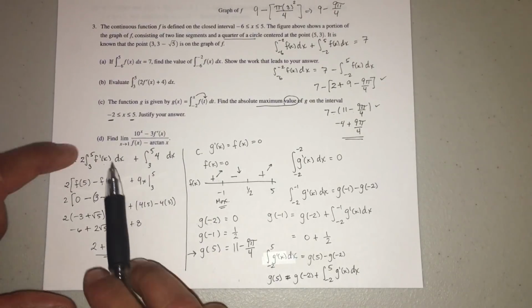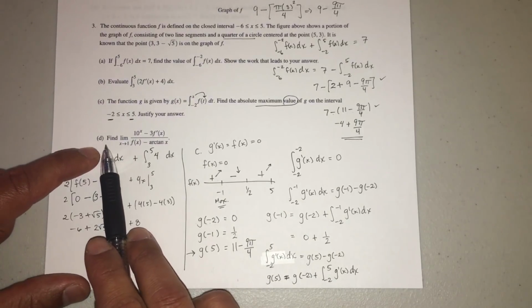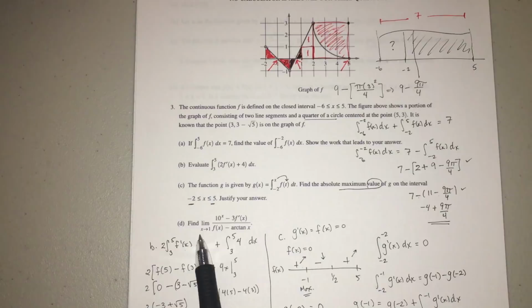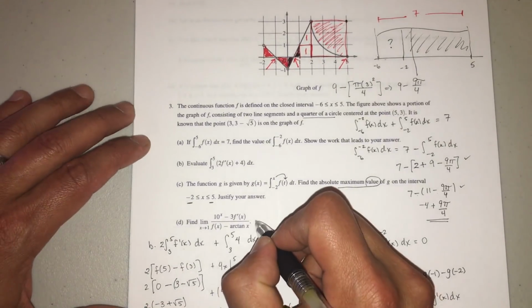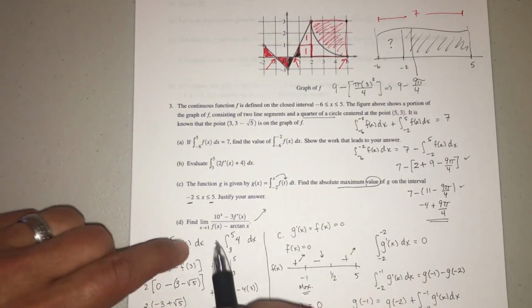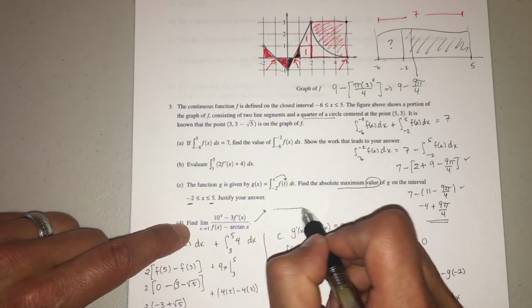Okay, guys. Last question, part D. It says find the limit, as x approaches 1 of this value here. Well, man, how am I going to do that? Well, what's the first thing your teachers teach you when you're doing limits? Just plug it in. So what happens when I plug it in? Okay, let's see if I can do it over here.